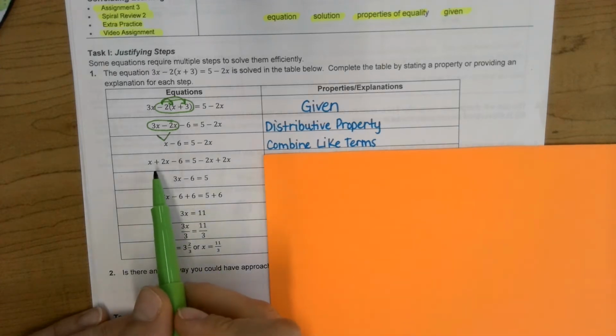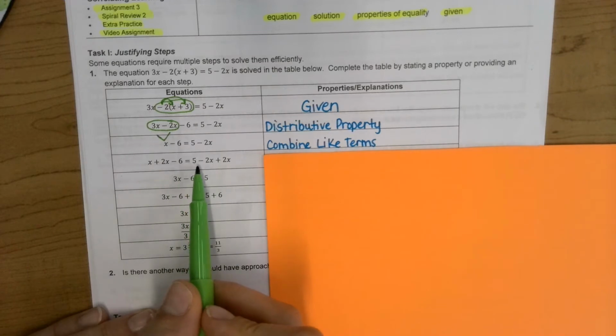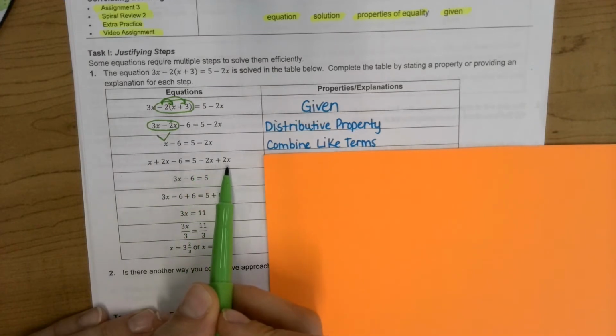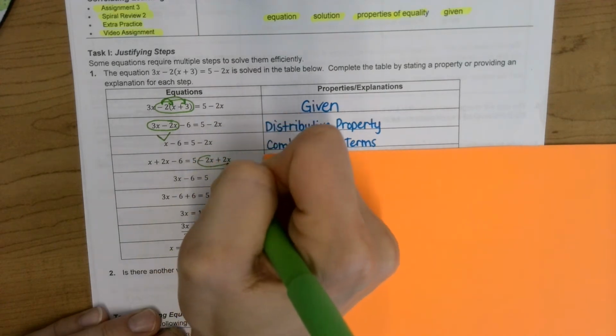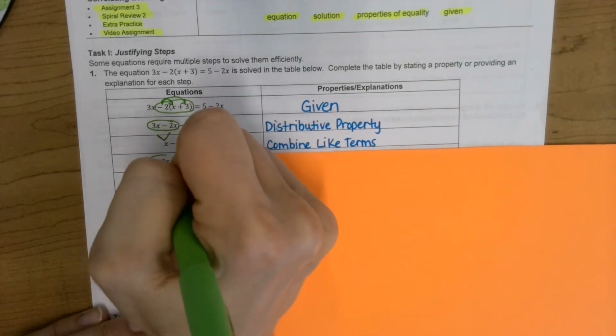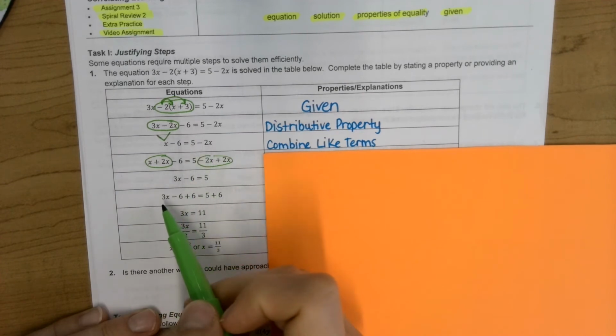Okay, then x plus 2x minus 6 equals 5 minus 2x plus 2x. So I see they're adding 2x to both sides. Remember, we want to move all the variables to one side of the equal sign and all of the constants to the other.